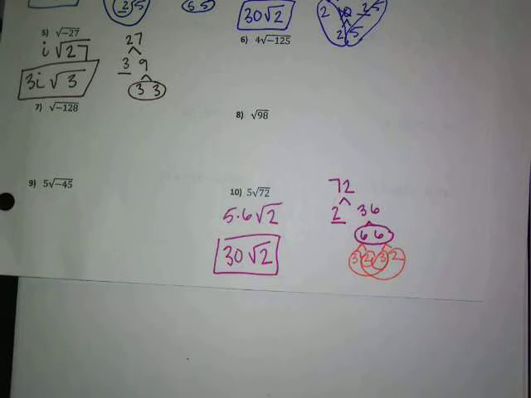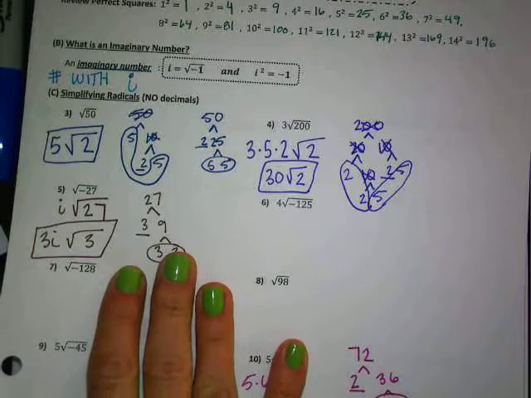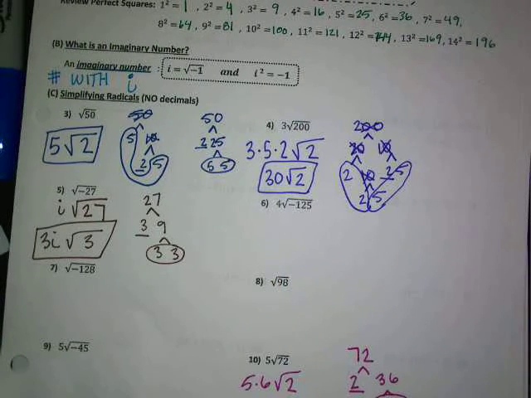All right, take a second, try number 6 on your own. Number 6, yep. 5 and 25 give you 125, by the way. Try number 6, and that'll be my last one, if y'all are good with that. No, we're going to do the back tomorrow.